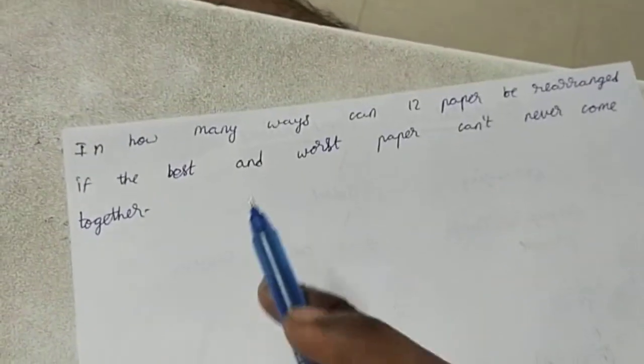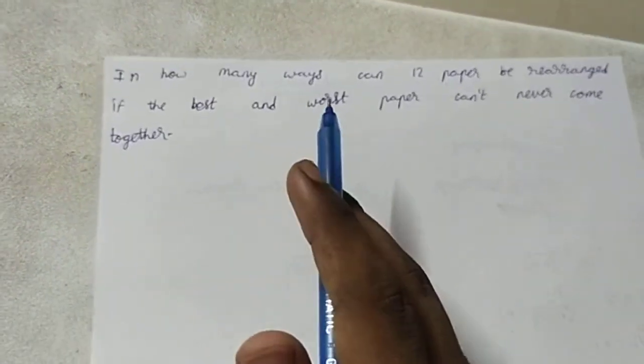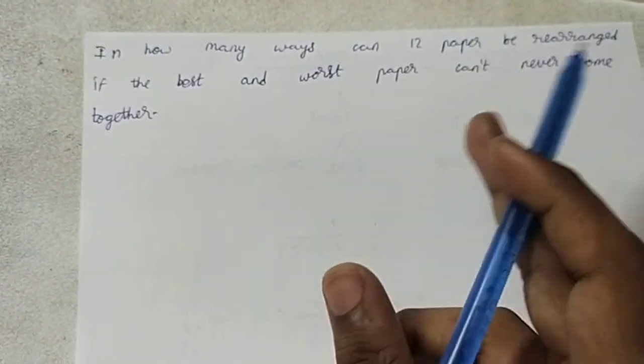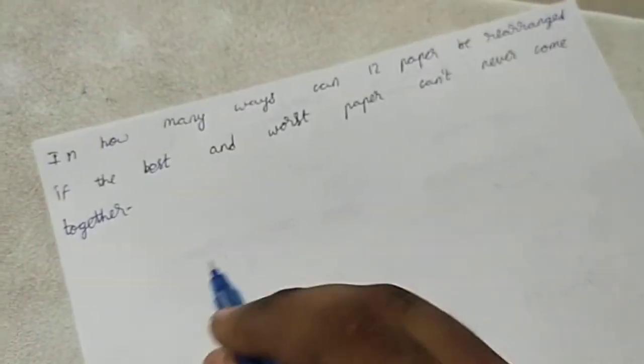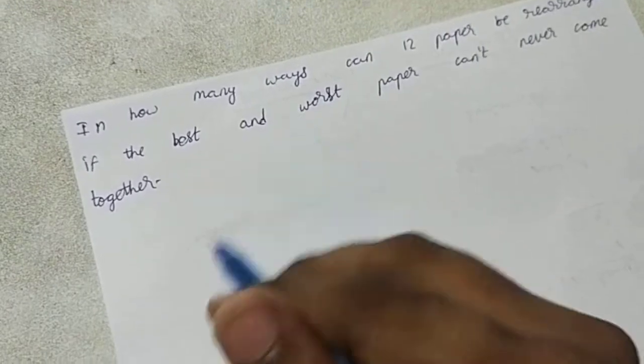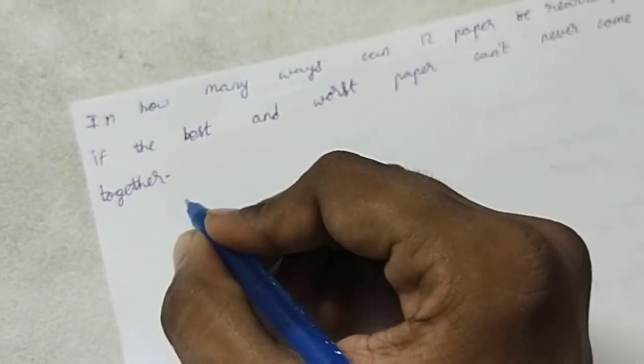In the question they also sometimes ask, in how many ways can 12 papers be rearranged if the best and worst case papers can never come together. We have 12 papers to be rearranged, so we take 12 factorial.